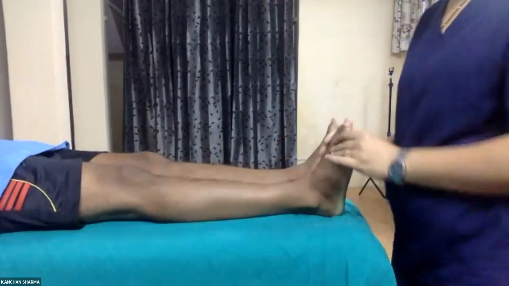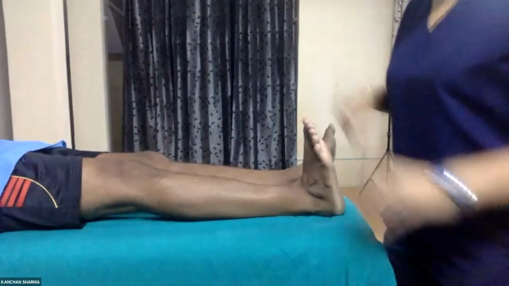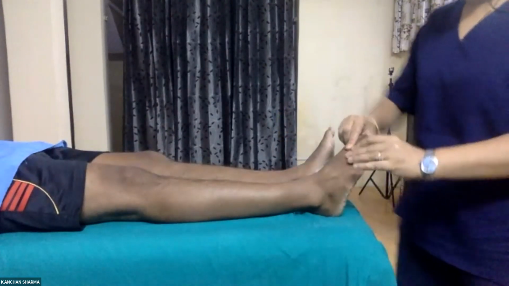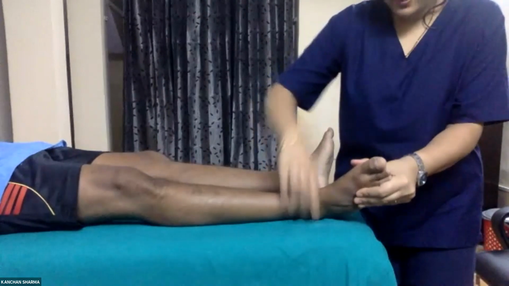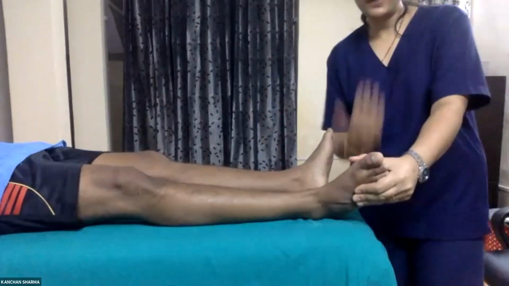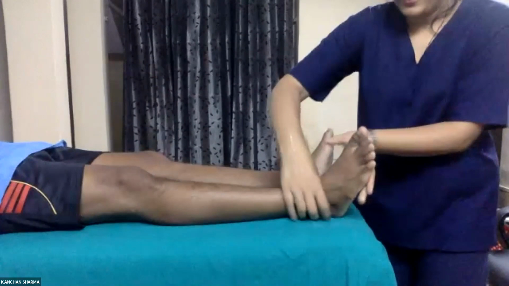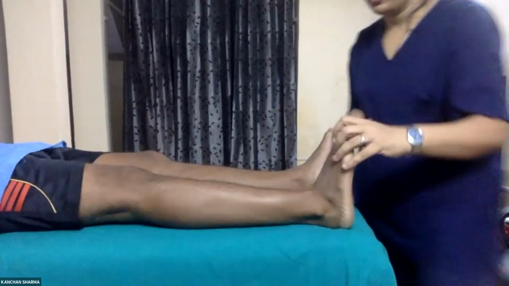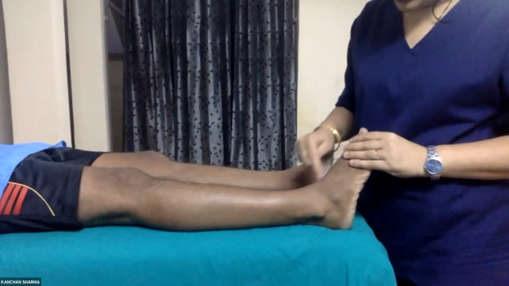So first, let us learn the movements, because this is more important. This is dorsiflexion. This is plantar flexion. This is eversion. This side towards me is inversion, and this side, the sole facing outside, is your eversion. Fine. So these are the movements. And what is more important, if a patient complains of pain in this area, let me bring it closer to you because it's the ankle, so that you should be able to see it nicely.